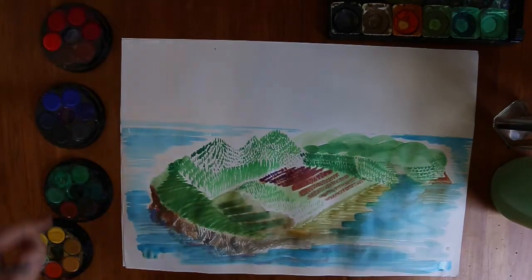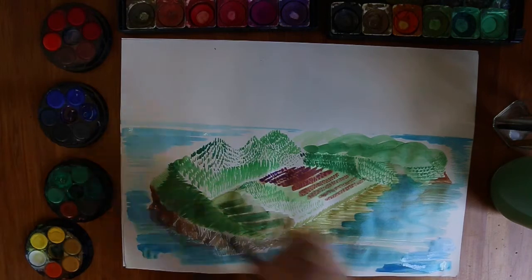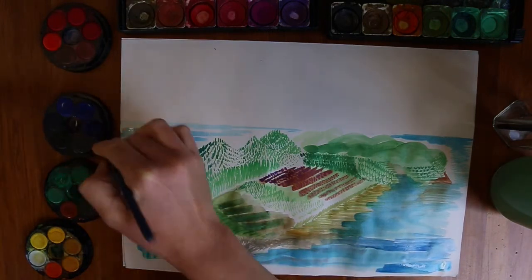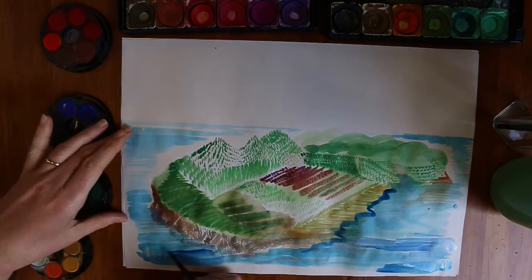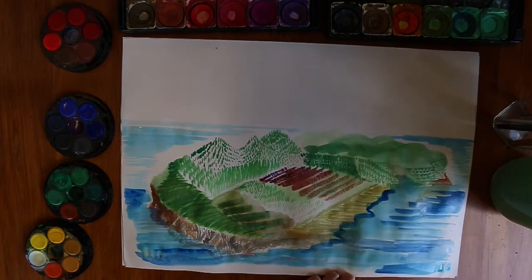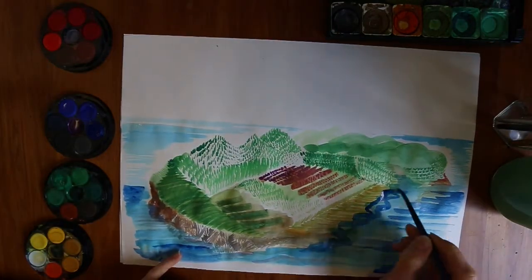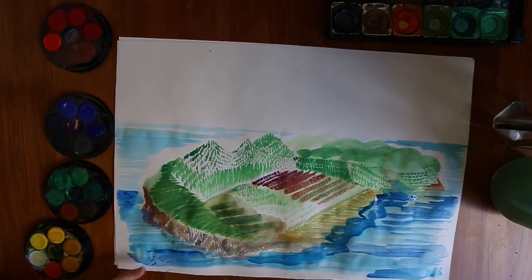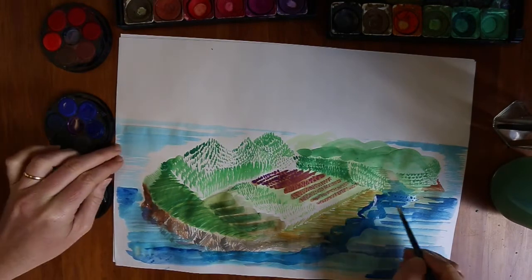But I did actually feel in myself, oh man, I quite liked how isolated the island was when it wasn't touching any water. I sort of liked how it was just floating in midair. But I kept working with this. It's not all about things being perfect or things being as you imagined them. I just kept going, and I do like the blue of the water.